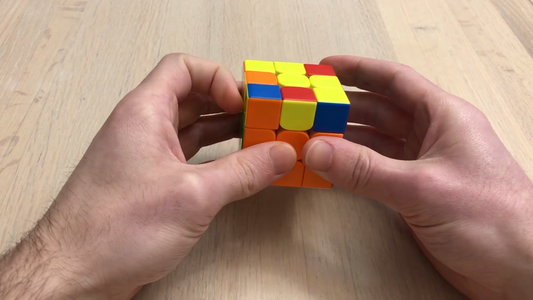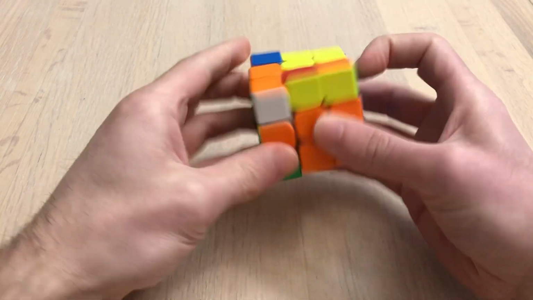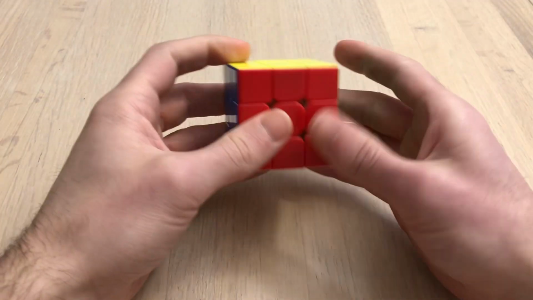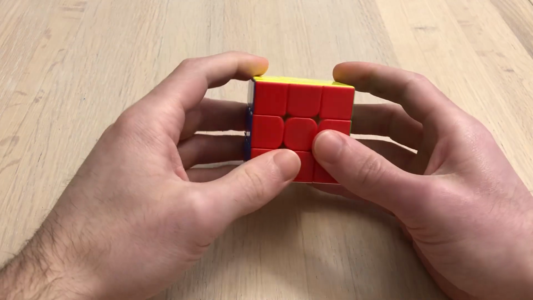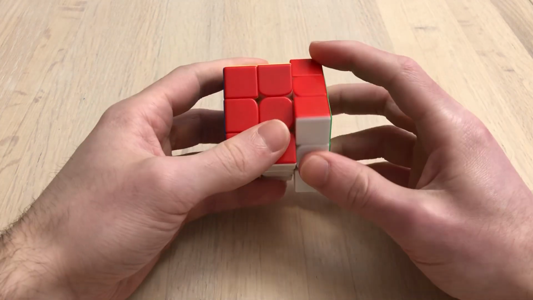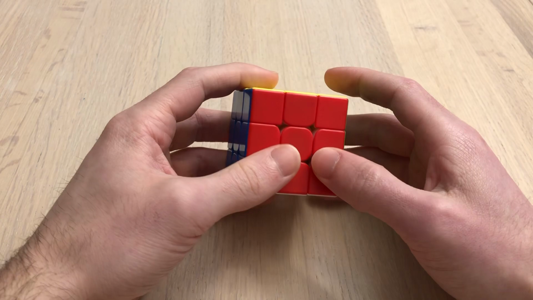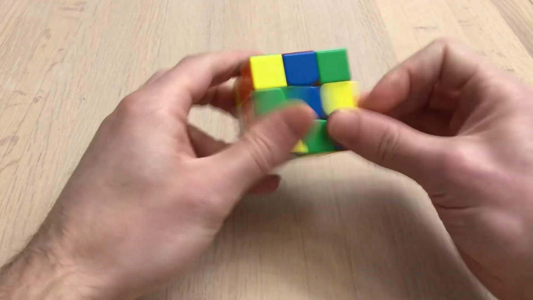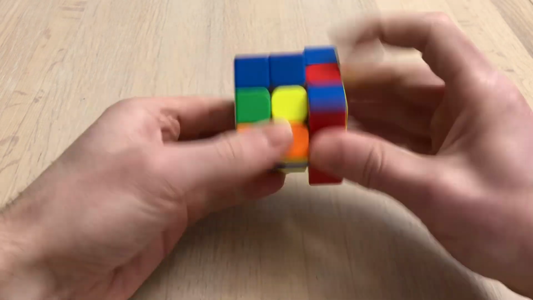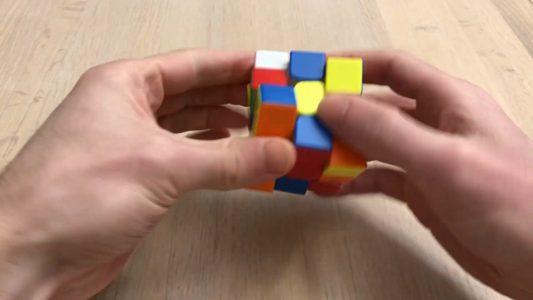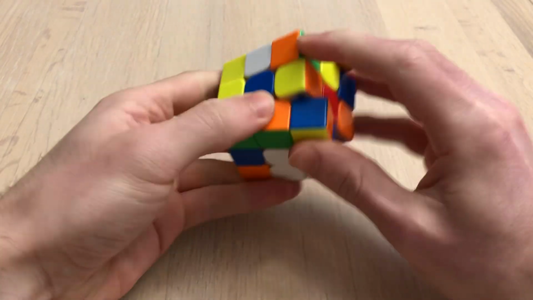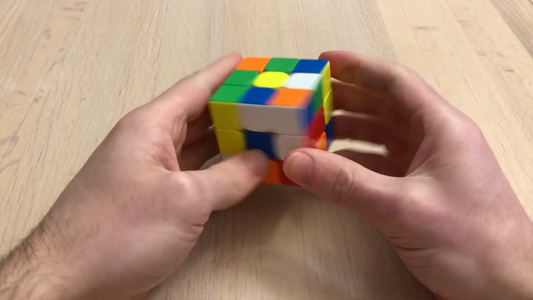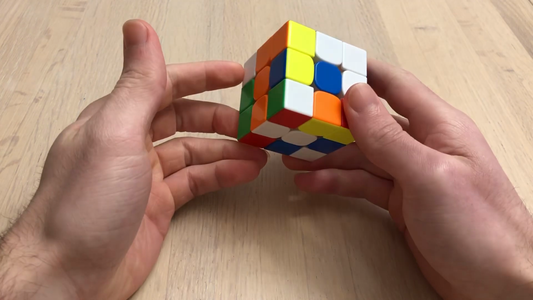So it's very, last layer it's more solve as fast as you can, right? High turns per second. Whereas the cross and F2L, you want to be focusing on transitions, right? Scramble the cube up here. So cross to F2L transition is also important.